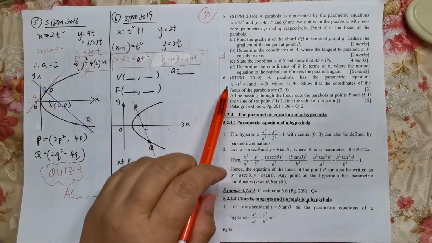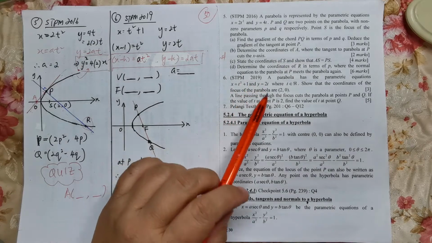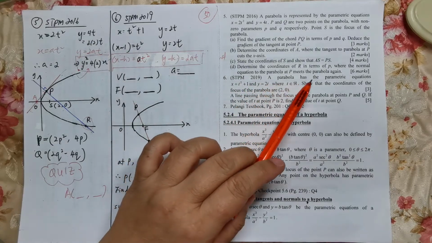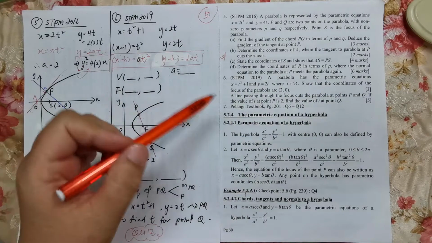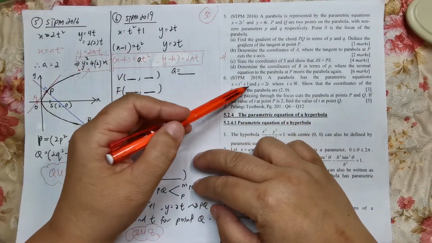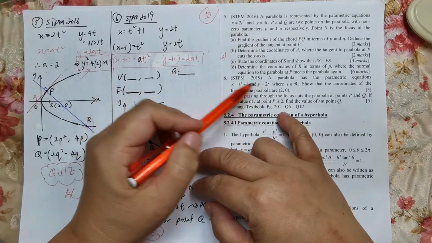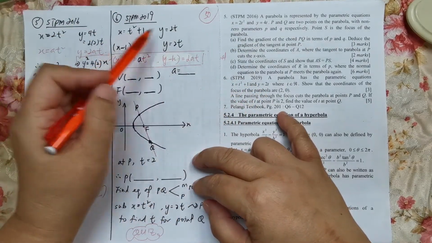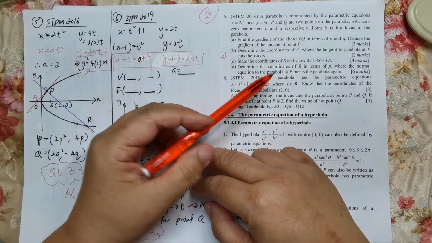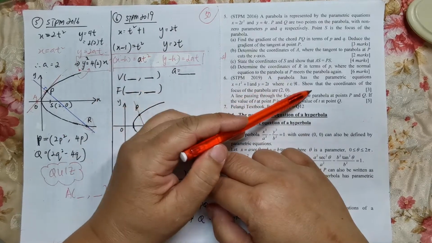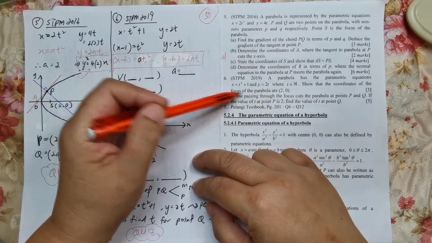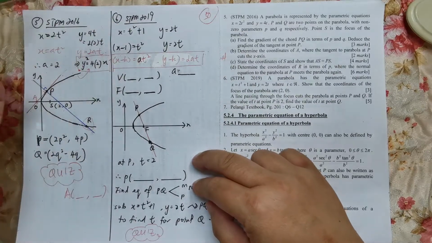Then the next question will be STPM 2019. You are given that a parabola has the parametric equation. Also given the parametric equation. 2016 also gave you a parametric equation, and 2019 also gives you a parametric equation, so I write it in this way. T can be any real number. Show that the coordinates of the focus is (2, 0). Same, they want you to find the focus.